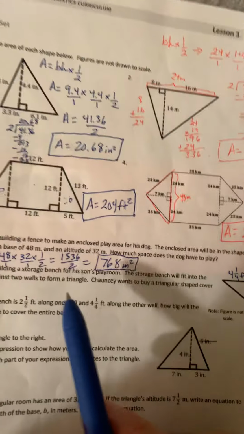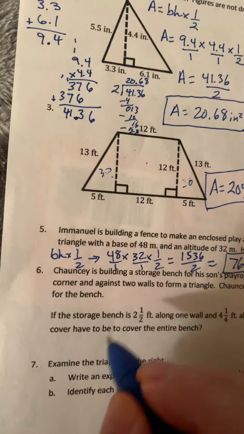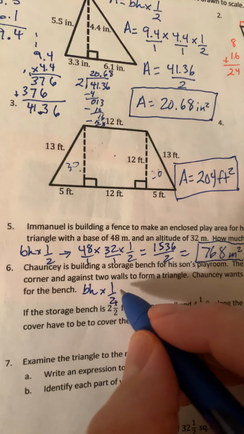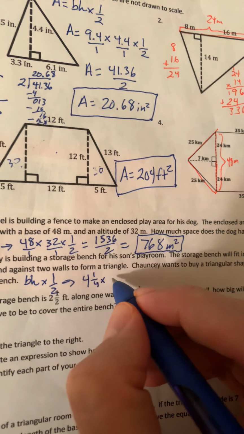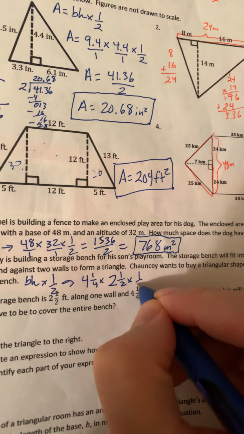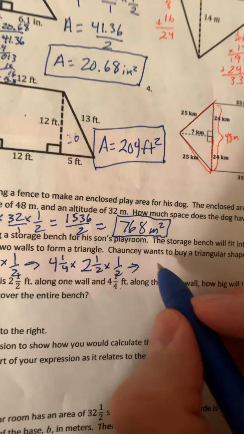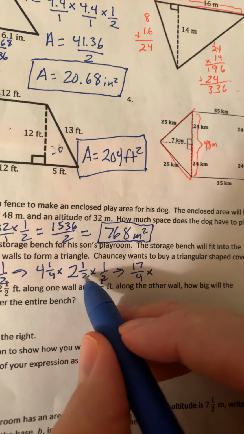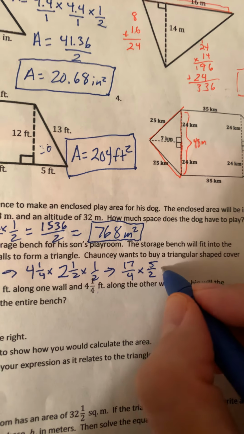I'm getting the numbers from here, and I'm going to use the same formula: base times height times 1/2. We said that the base is 4 1/4, times the other wall, which is 2 1/2, times half. I'm going to turn these into improper fractions. 4 times 4 is 16, plus 1 is 17, over 4. And 2 times 2 is 4, plus 1 is 5, over 2, times the 1/2.